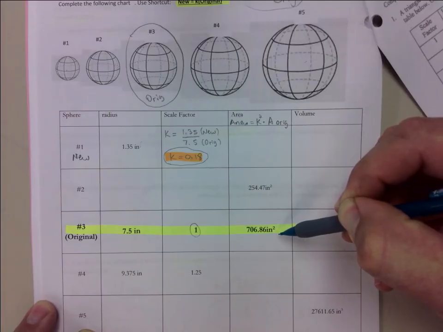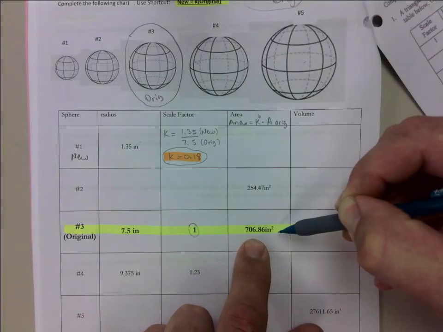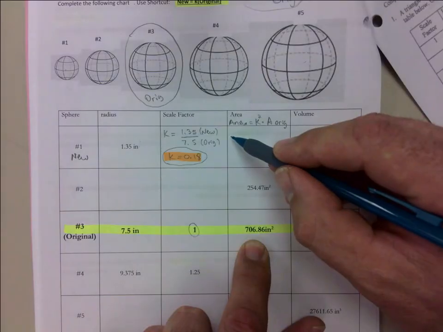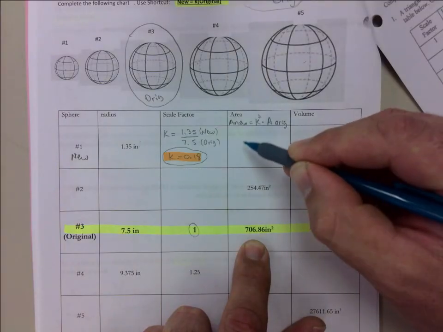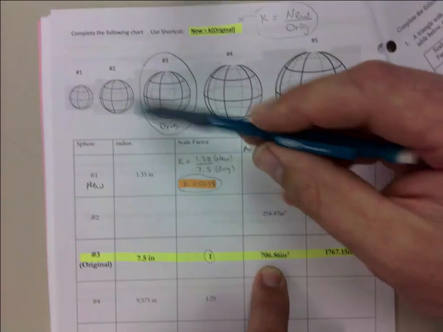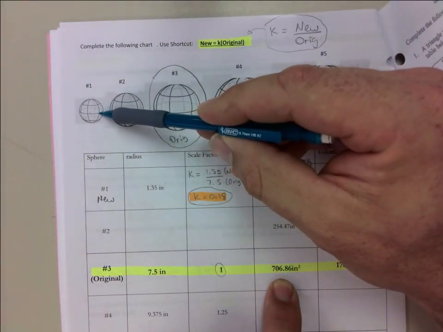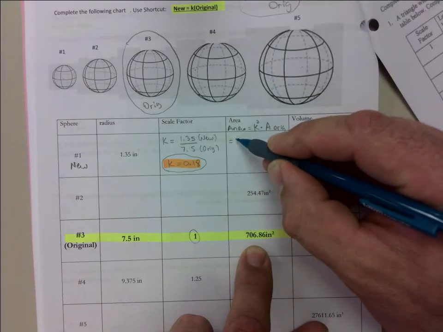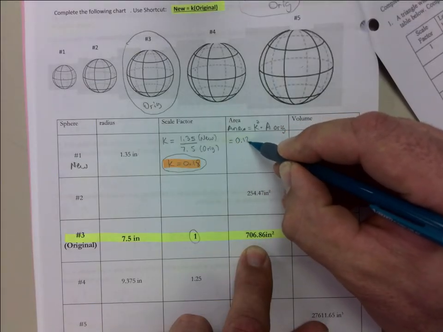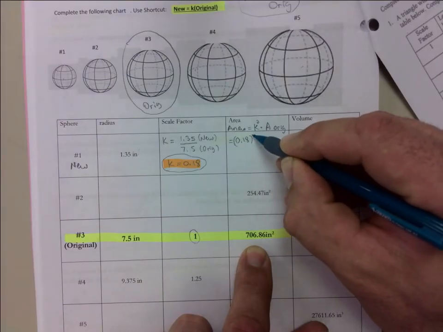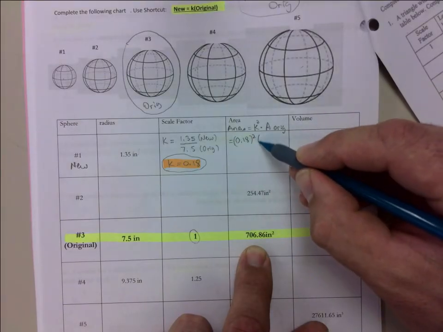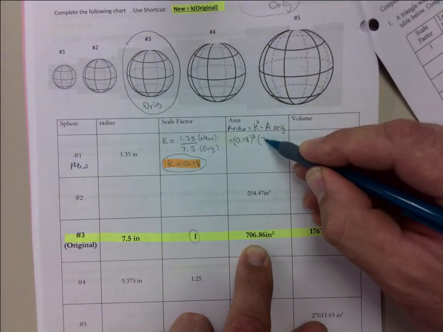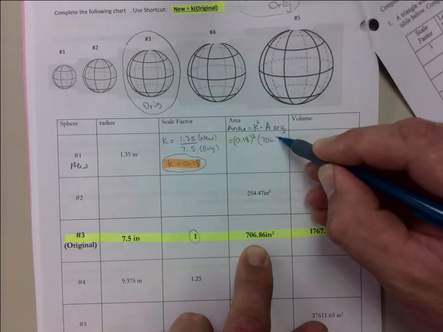I should talk surface area. But you get the point, I hope. It's two-dimensional. So to get the surface area of this new shape, so sphere number 1, this one right here, we're going to take the scale factor, we're going to square it, and then we're going to multiply it by the area of the original surface area. This is 706.86.